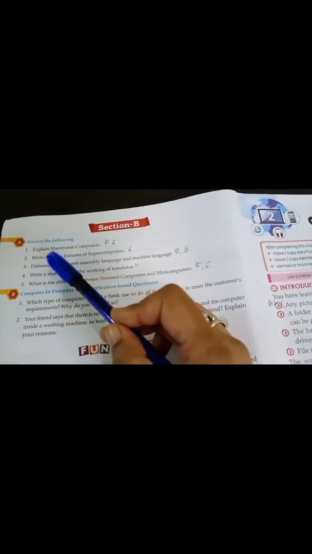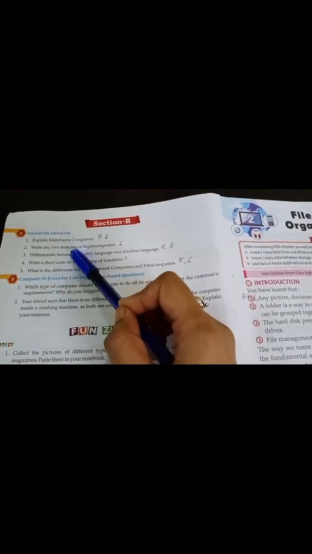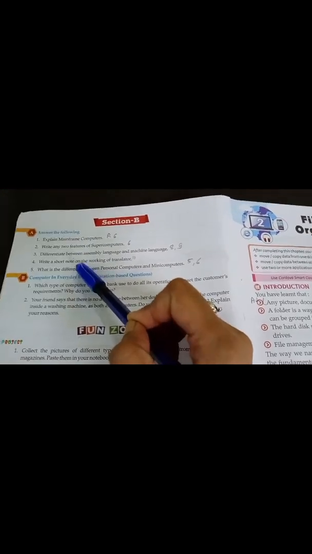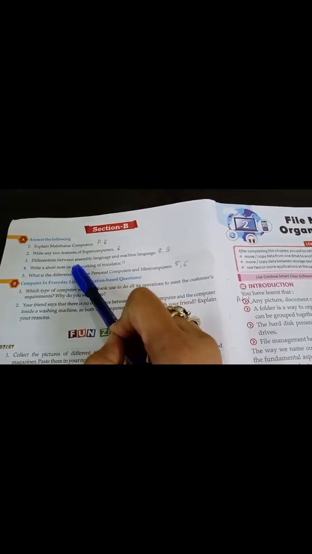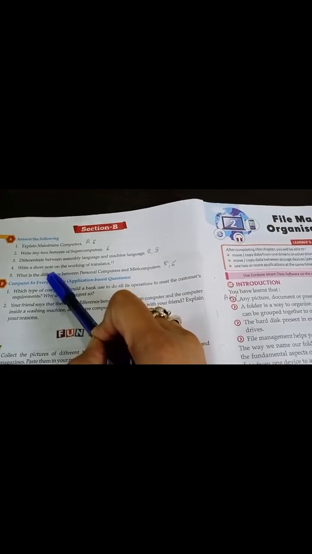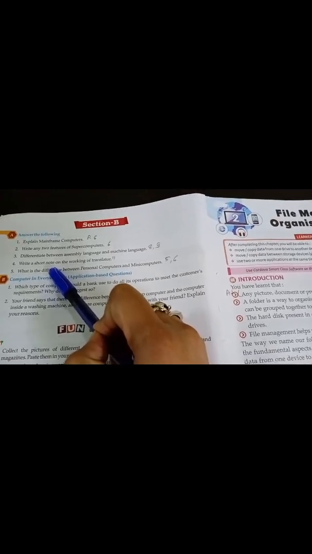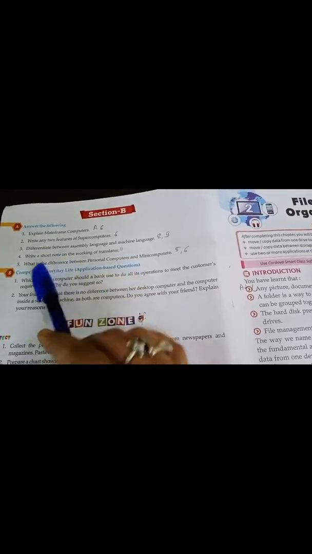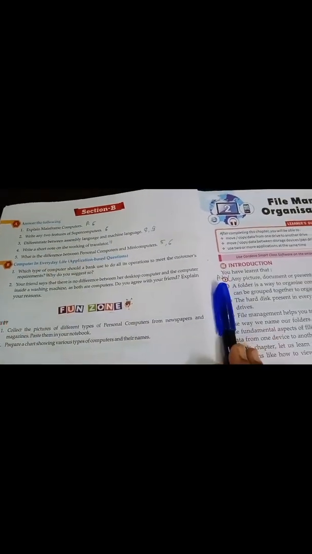And for homework, I will provide you in the school app class-wise notes. There are the answers to the questions given on the back side in section B. Here the 5 questions are given that you have to write in the copy, and the answers are given in the school app in class-wise notes. So see that and complete the copy.